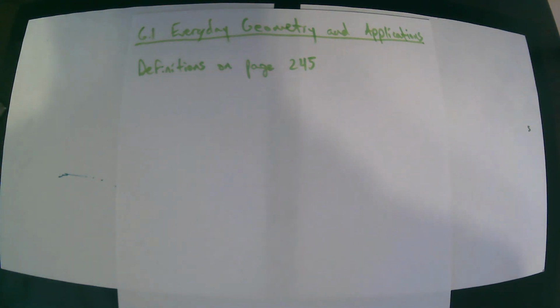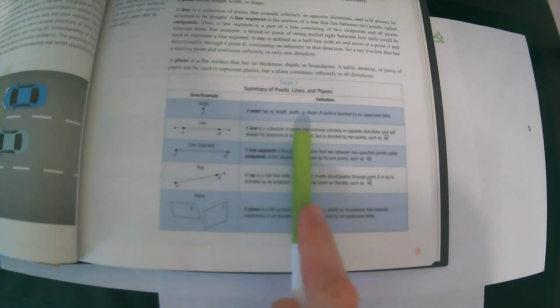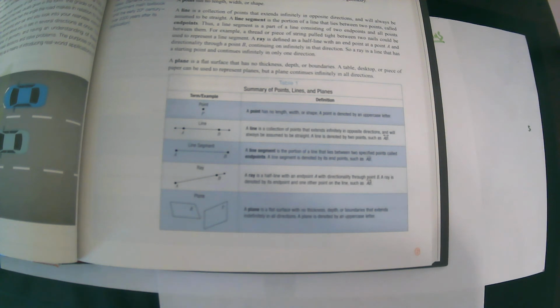So right off the bat, I want to say something about point. They say a point is denoted by an uppercase letter, and it has no length, width, or shape. So it's dimensionless. It has 0 dimension. If that seems a little abstract to you, it's really not if you just think about it as being a location. It's just a location, and the dot itself is just pointing to or denoting where that location is, where it's marking that location.